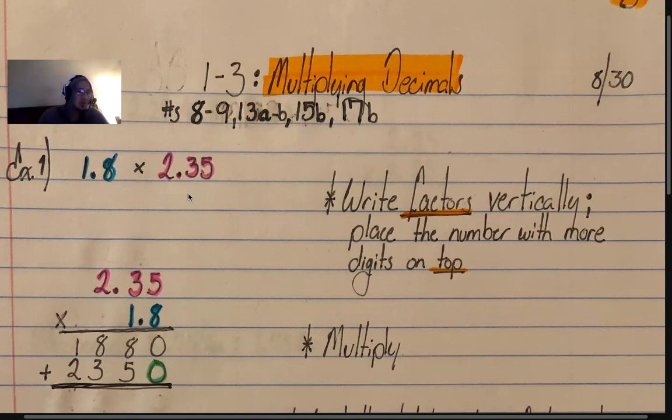Technically, it doesn't matter which of these two numbers goes on top. Later, we're going to talk about how multiplication is commutative, which just means the order doesn't matter. But for the sake of simplicity, I always put the number with the most digits on top. Notice that I did not say the largest number, but in this case, yes, the largest number does happen to be the one with the most digits. And so we put 2 and 35/100 on top, and then 1.8 on the bottom.